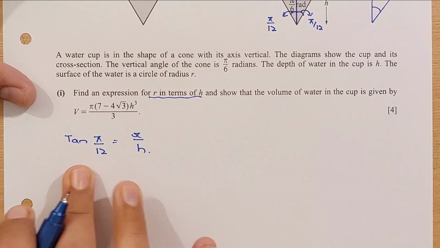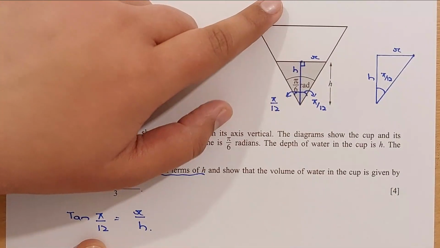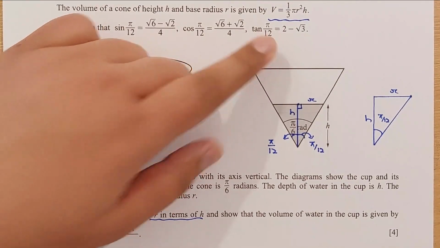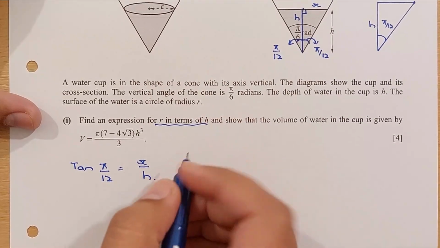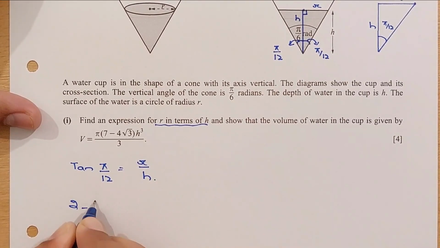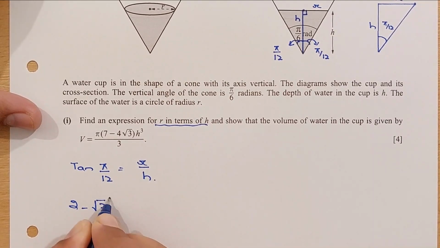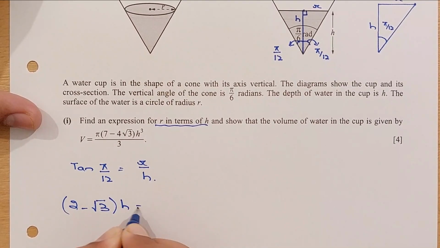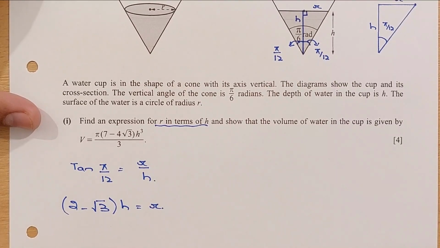This is my first step. So tangent pi by 12 is given, which is 2 minus square root of 3, right? So 2 minus square root of 3 times H is equal to R. So this is R in terms of H.